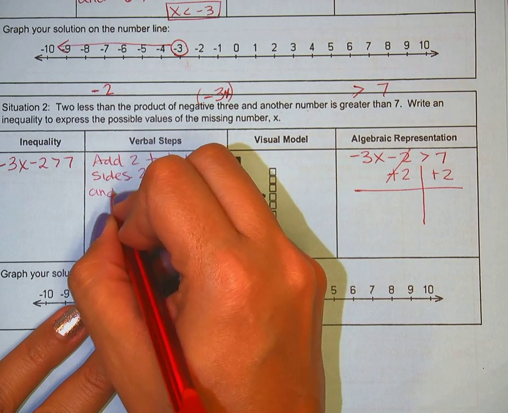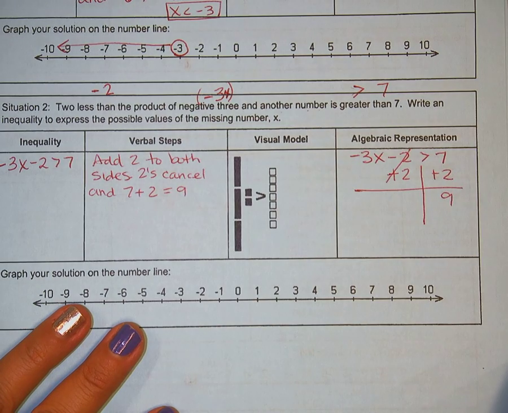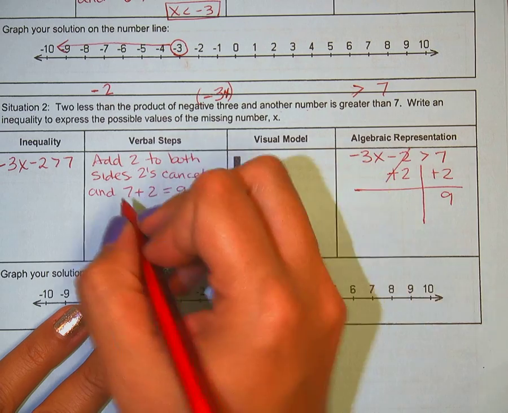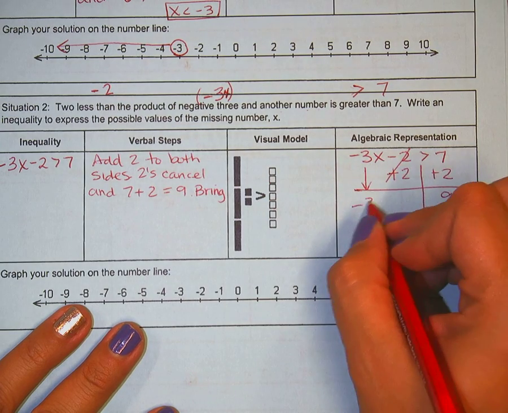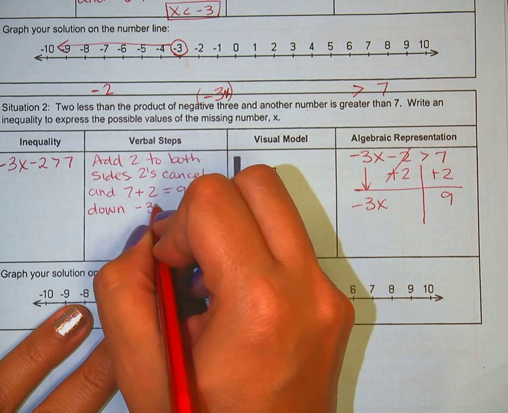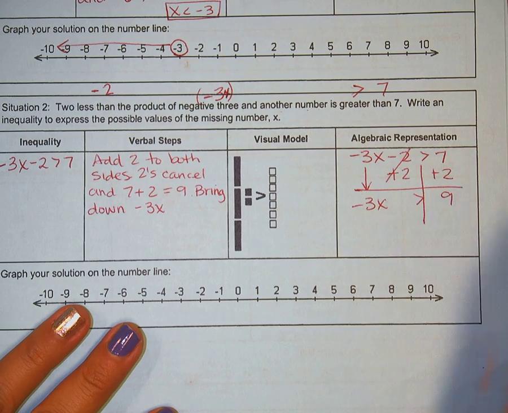And 7 plus 2 equals 9. Then bring down. A lot of you forget. I want to bring down that negative 3x. And I have negative 3x is greater than 9.